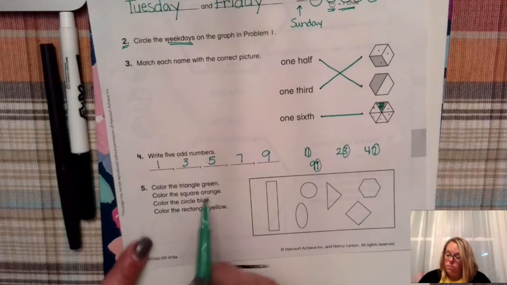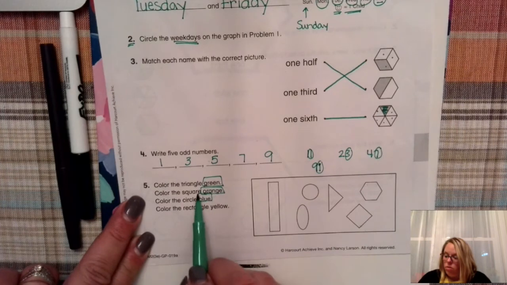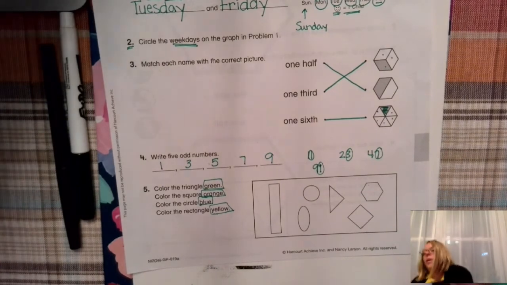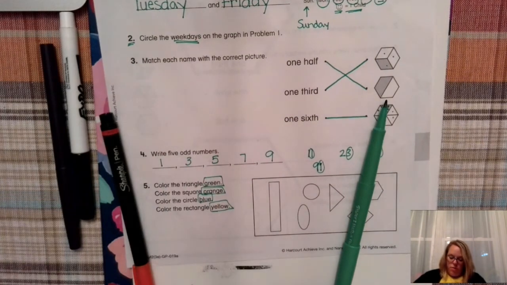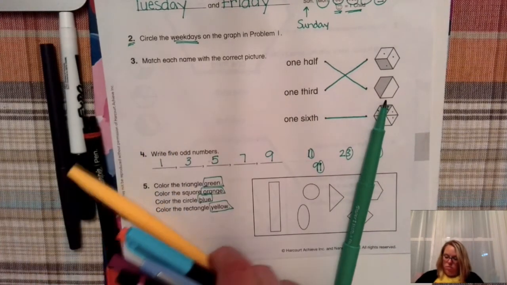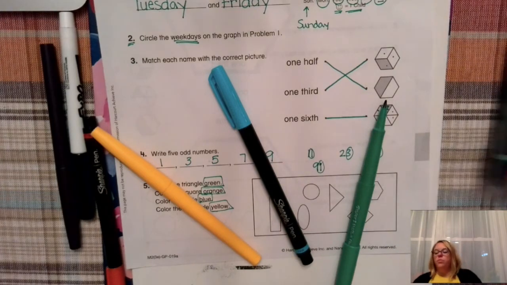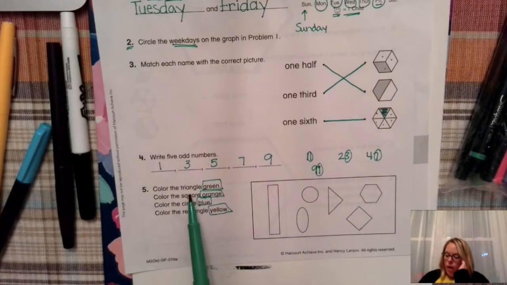All right. Now, we do need our colors once more. Can you grab out green, orange, blue, and yellow? Green, orange, yellow, and blue. Okay, now we have to color the triangle green.